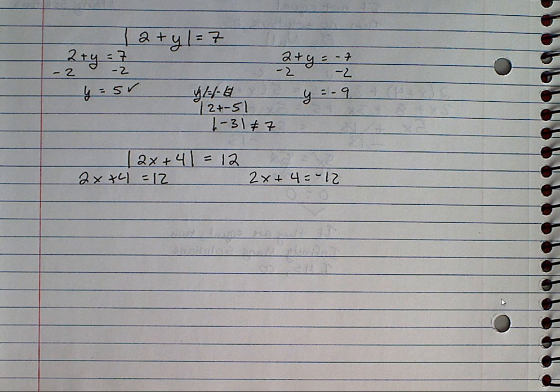Negative 12 minus 4 is not negative 12. There we go. And then divide by 2. Nice job. This one should be negative 8 because you're doing negative 12 minus 4. Great. All right, nice. So this isn't too bad, right?